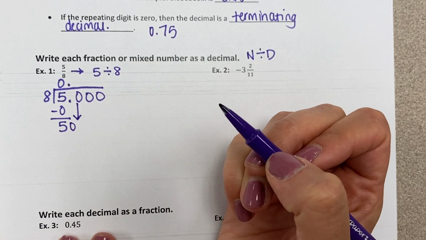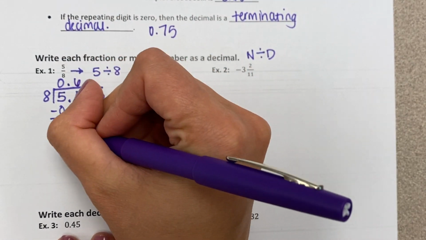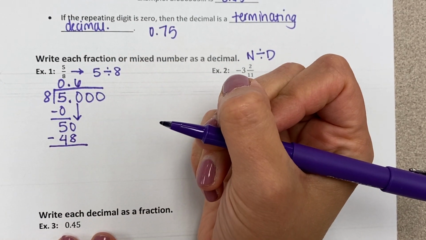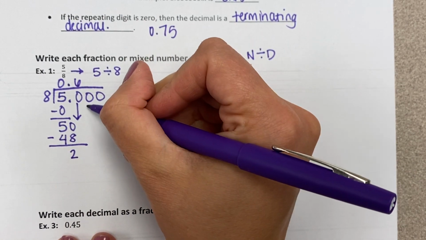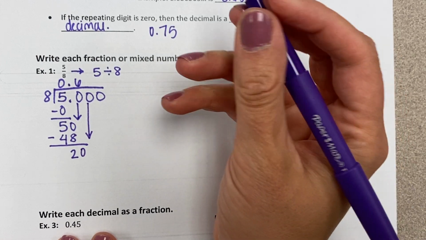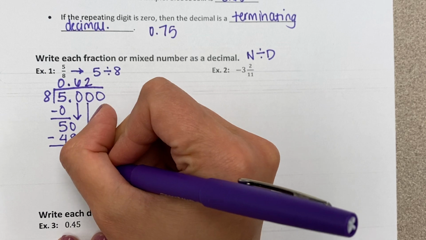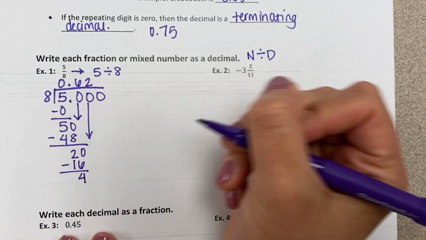Bring down the first 0. Now it's 50. 8 goes into 50 6 times. So 8 times 6 is 48. We subtract it, we get 2. Not done yet. Bring down the next 0. 8 goes into 20 2 times. 8 times 2 is 16. We subtract, we get 4.